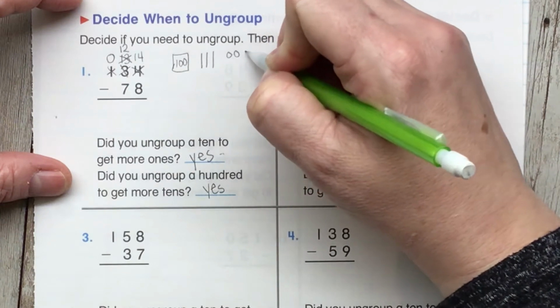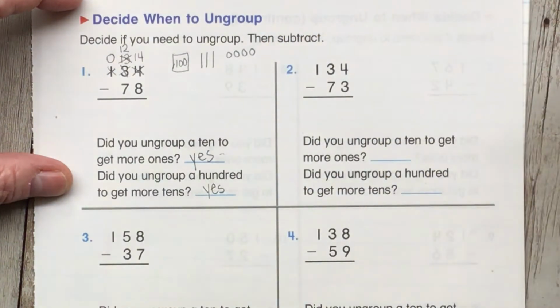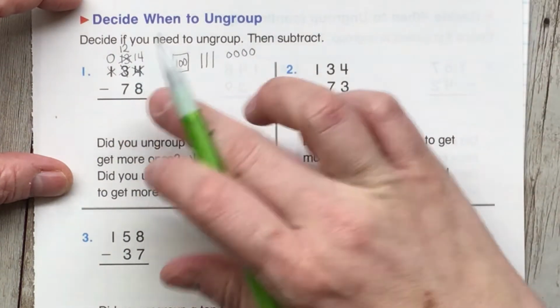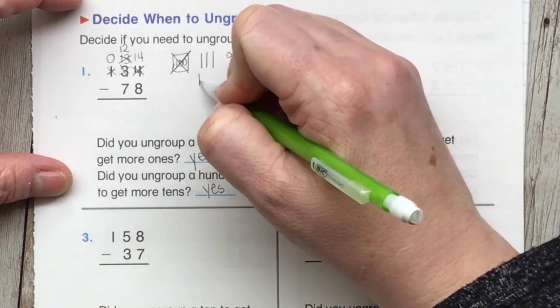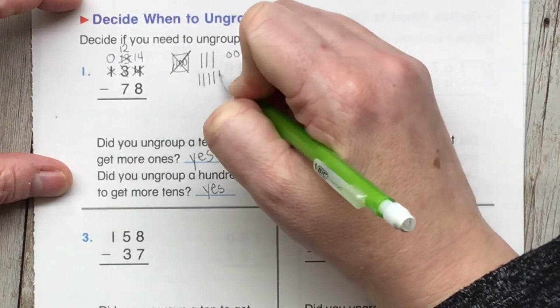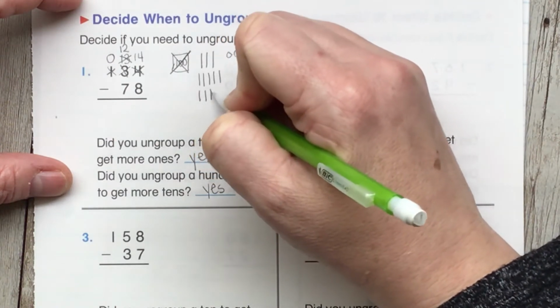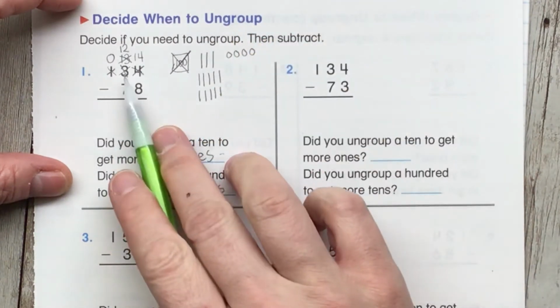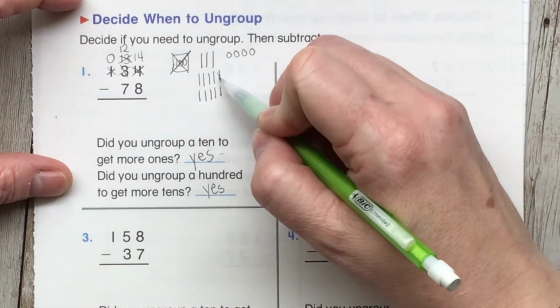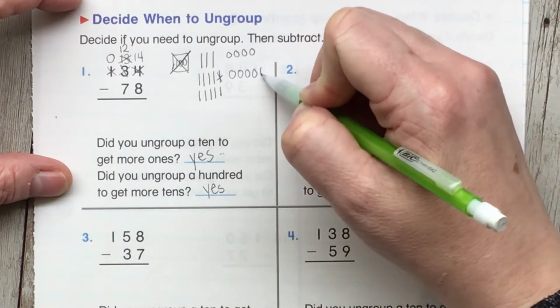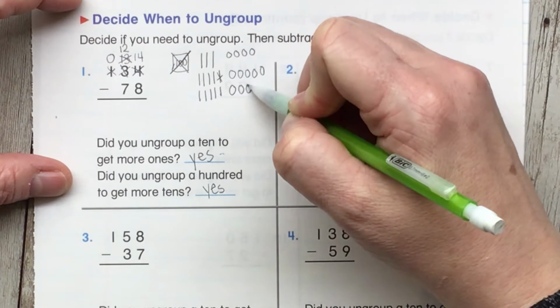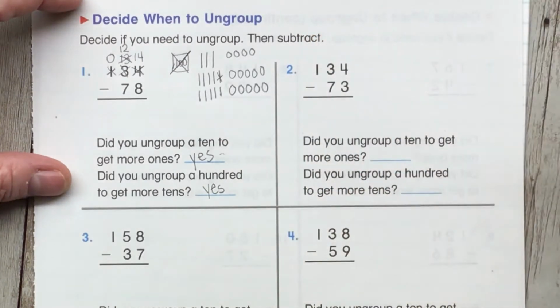134. Can't believe I mixed that up. So embarrassed. Okay, but I ungrouped that 100 and I broke it into 10 10 sticks. And then I took one of those 10 sticks and I made that into 10 ones. I'll wait a moment while you catch up with your drawing.